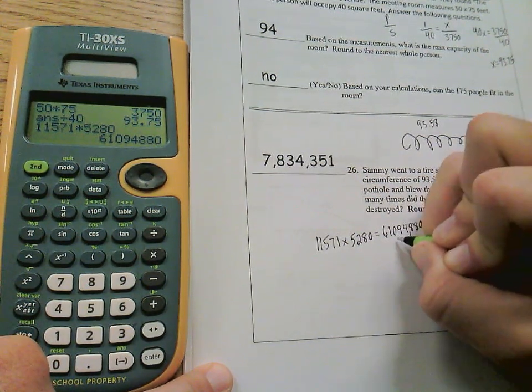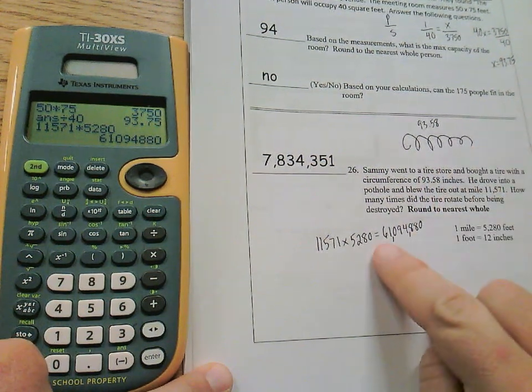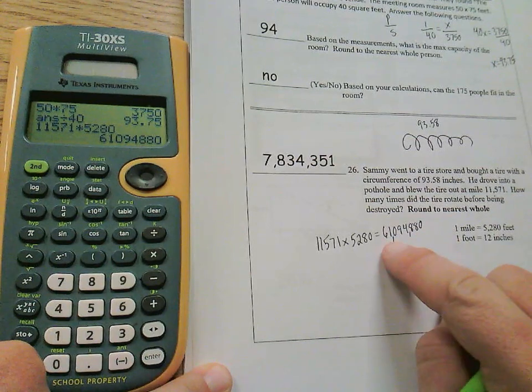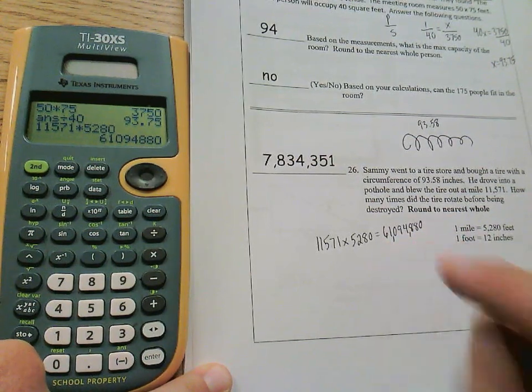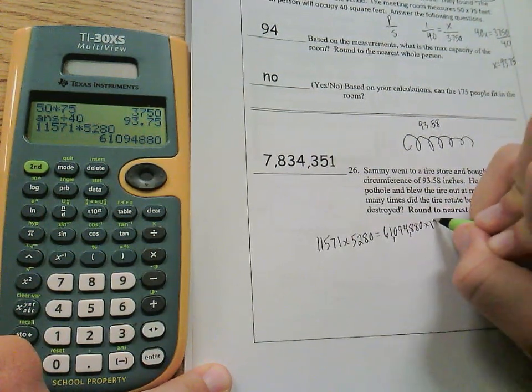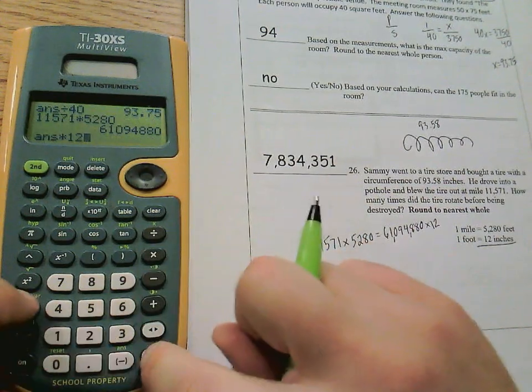So let's see, that's 61 million, or I'm sorry, 61,094,880 feet, and I've got to convert that to inches. So I've got to times that by 12. I'm going to get a very large number.